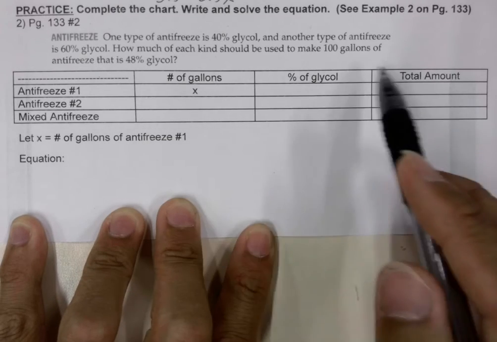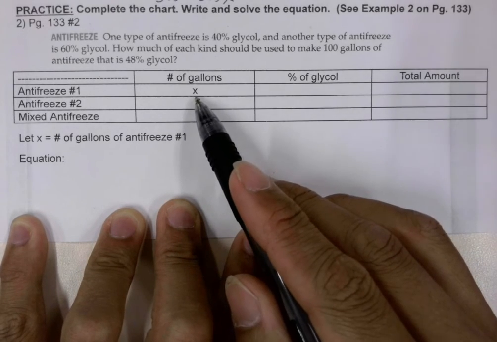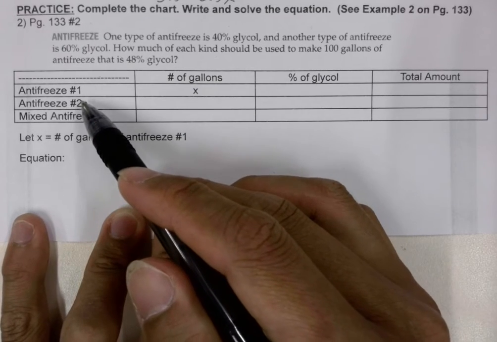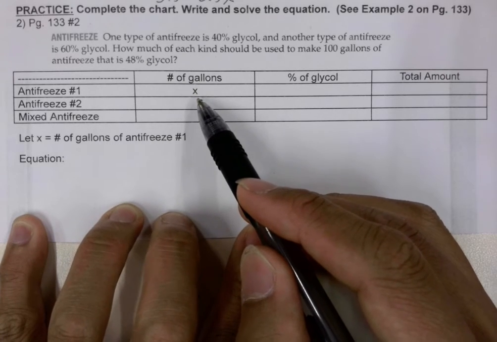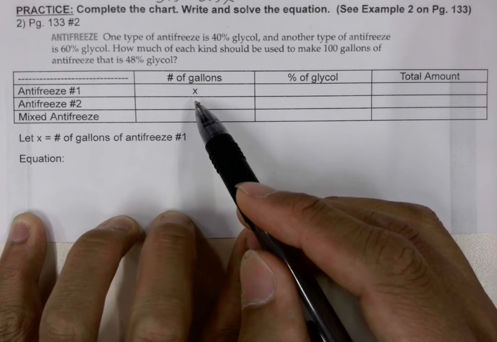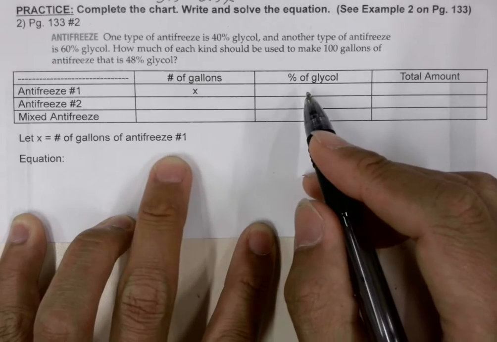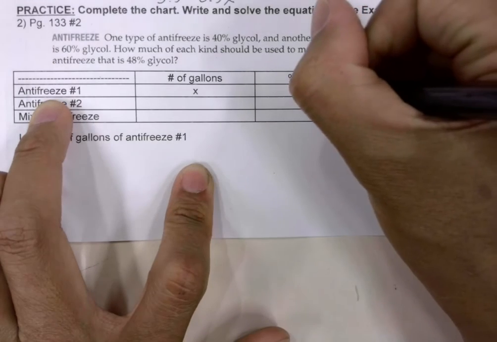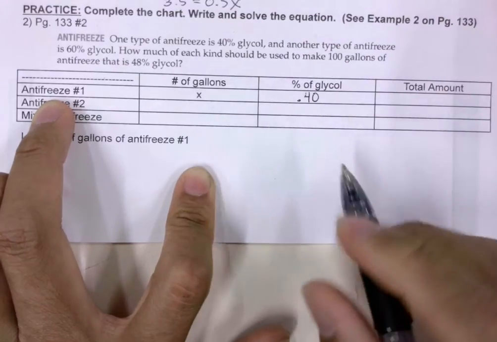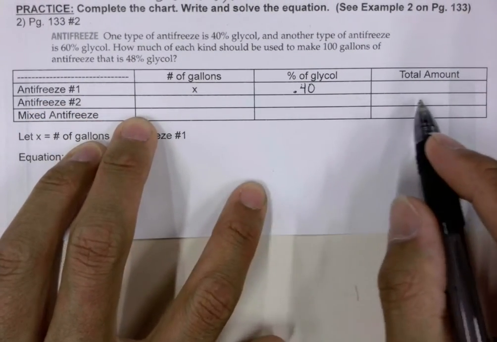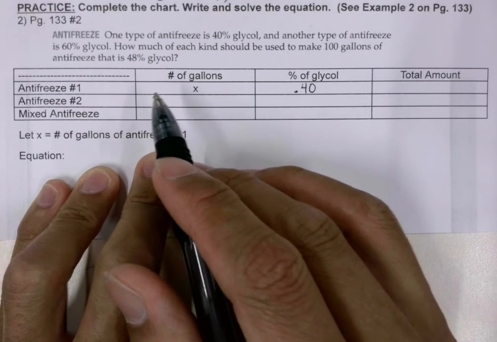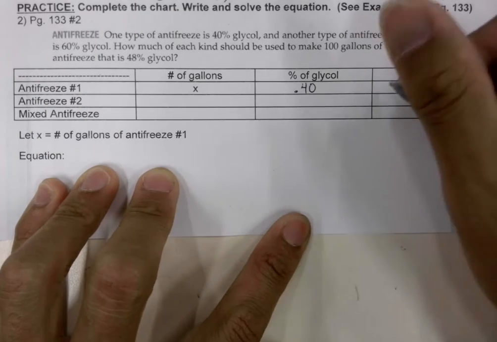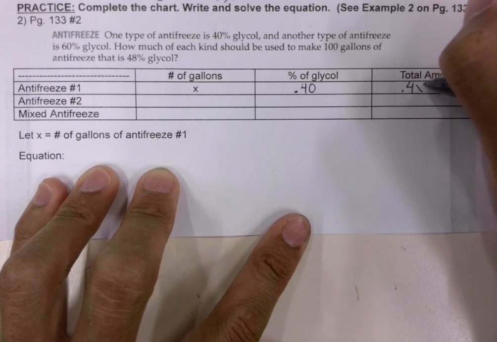Well, first we'll start by filling out the chart, and the chart is already filled out in the first cell. The number of gallons of antifreeze 1 is x. We do not know how much that is, and that is what we were trying to find out. The percent of glycol in antifreeze 1 is 40%, so we can put a 0.40 there. The total amount would be the number of gallons times the percent of glycol. So that would be 0.4x.